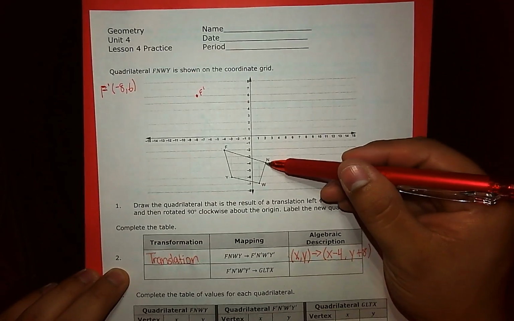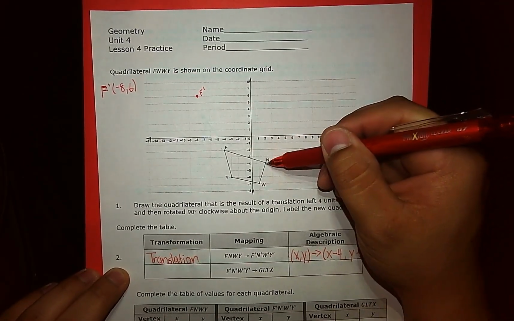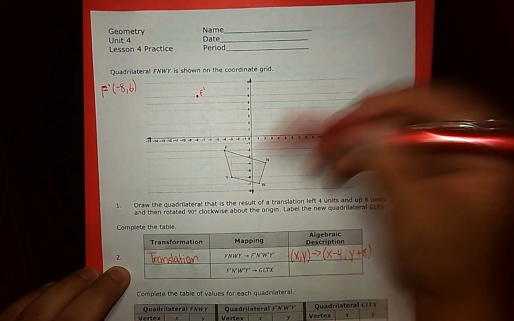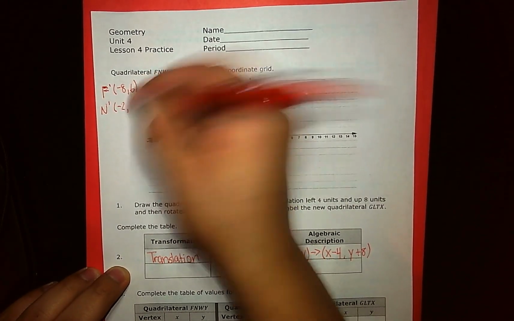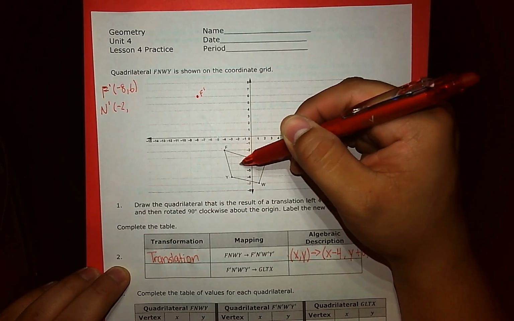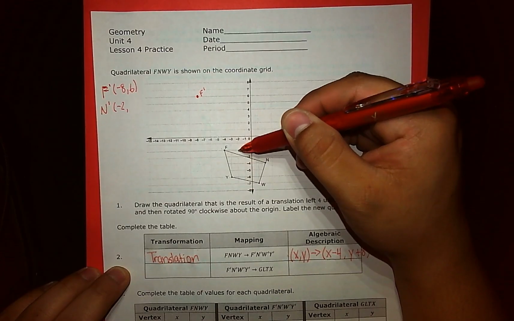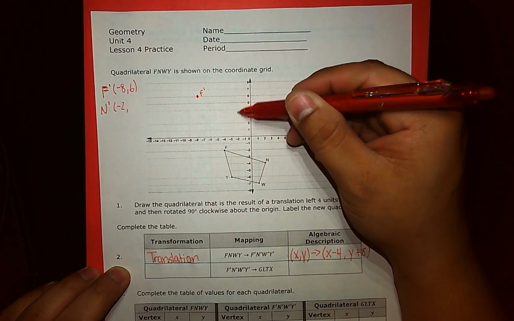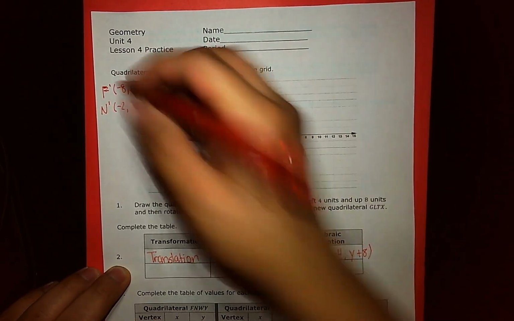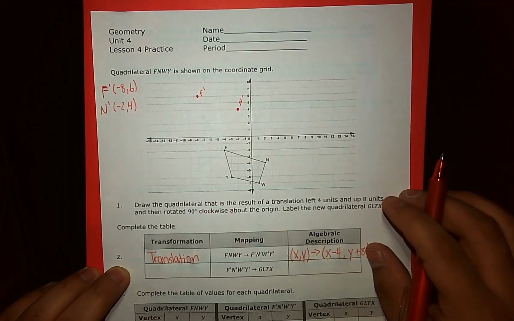It looks like N would be, if I go to the left 4, 1, 2, 3, 4, at negative 2. I'm just going to write that as I say it, so I don't forget it. N prime would be at negative 2, and then I'm going up 8: 1, 2, 3, 4, 5, 6, 7, 8. Negative 2, 4. N prime, we got negative 2, 4. I know it's kind of hard to see on that graph there. The print is not so dark.